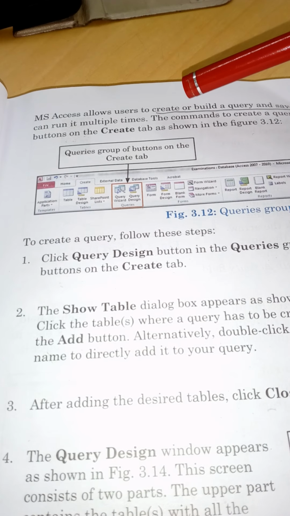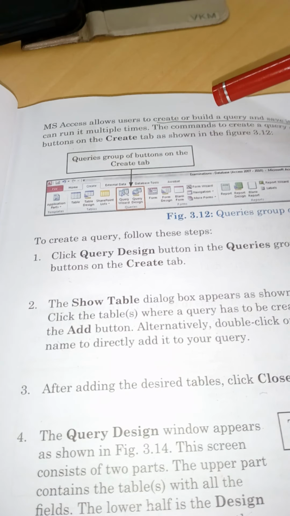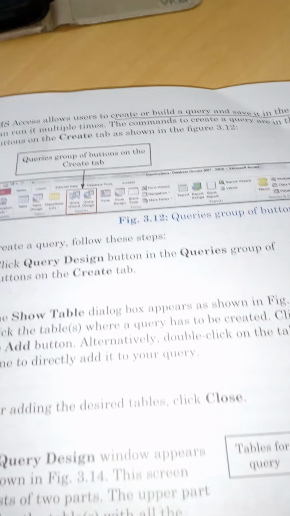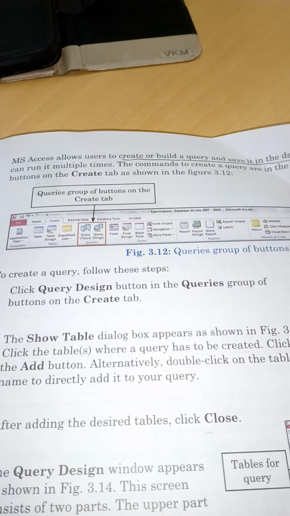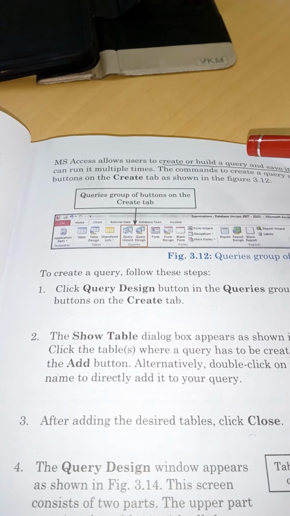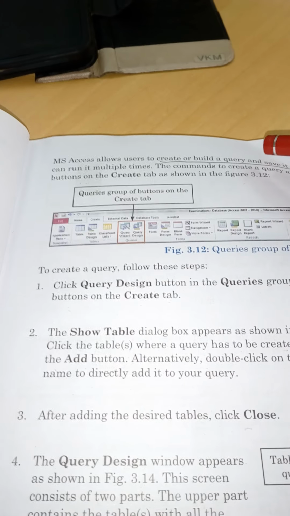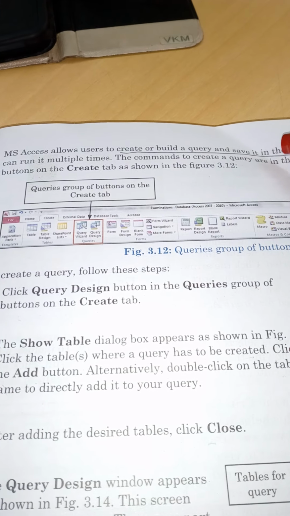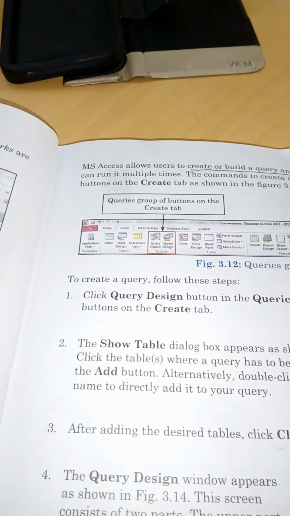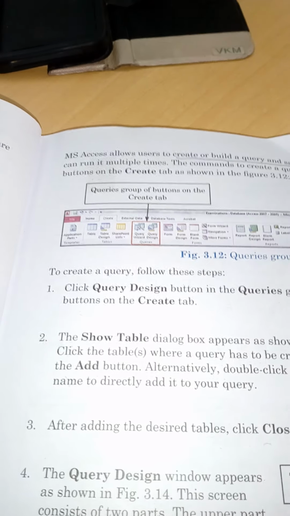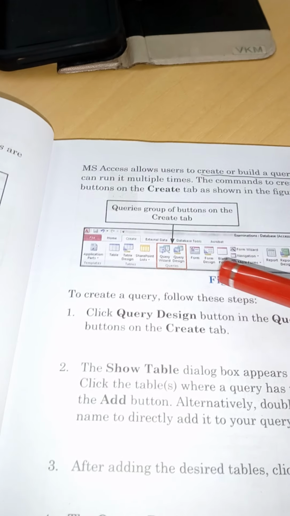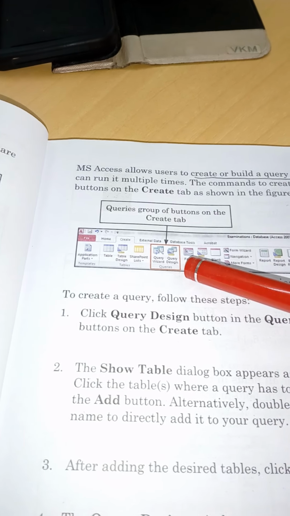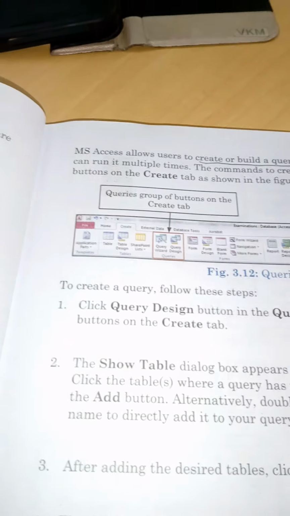MS Access allows the user to create or build a query and save it in the datasheet so that they can run it multiple times. That means you can run the query several times. The command to create queries is the Queries group of buttons on the Create tab shown in the figure. That means it is the Create tab, and here are the query commands or the Queries group of buttons.